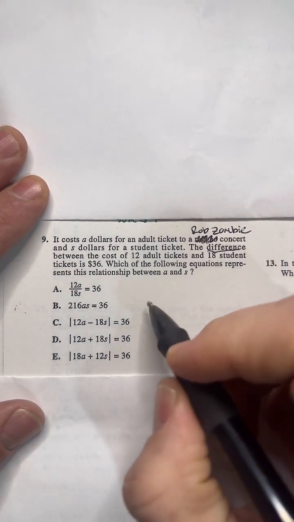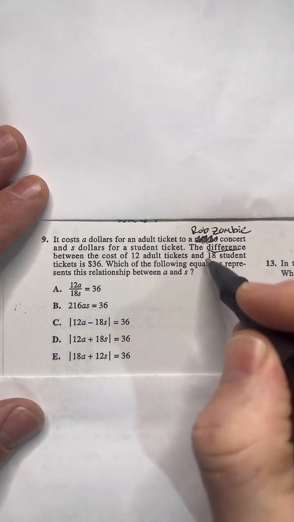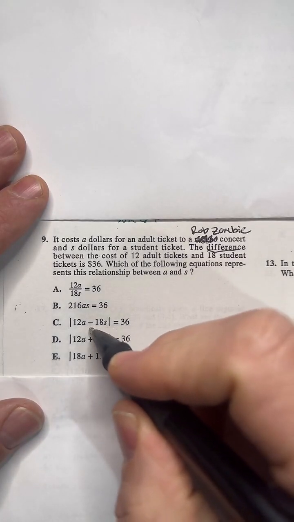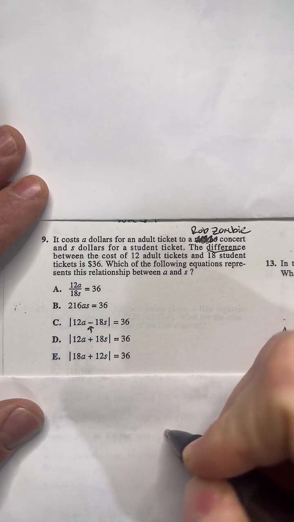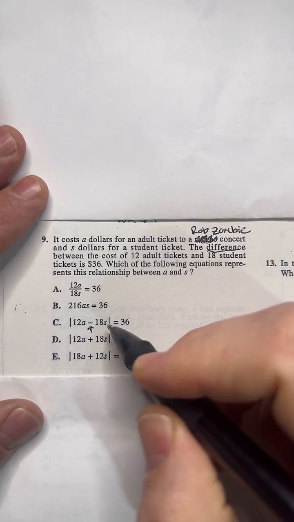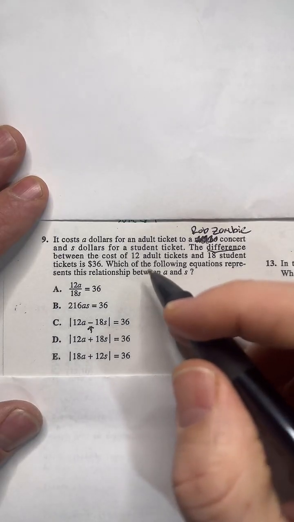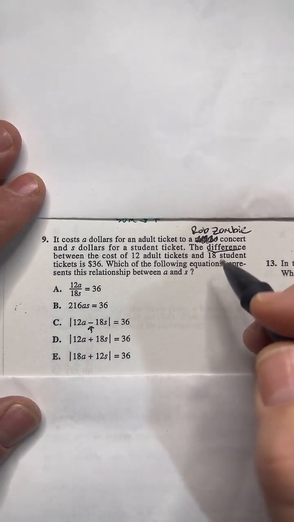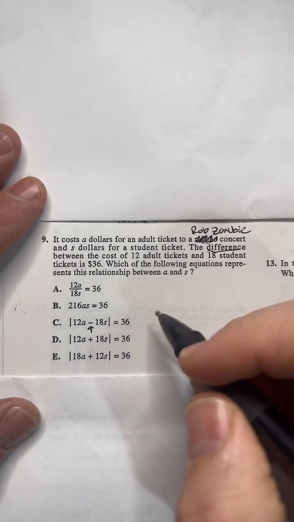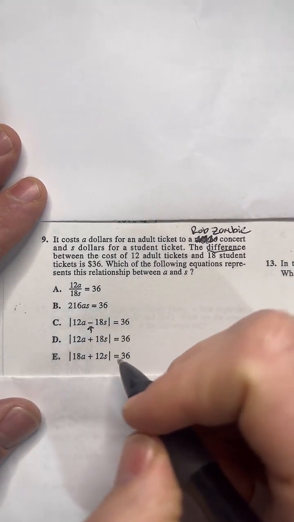All right, so for a Rob Zombie, I mean, it can't get any more obvious. There's only one answer with a difference. Okay? There's only one answer with a subtraction. It's going to be minus. Now the question is, why is it absolute value? Well, because regardless if you subtract the first from the latter, you're going to end up being a positive dollar amount. You can't have negative dollar amount.